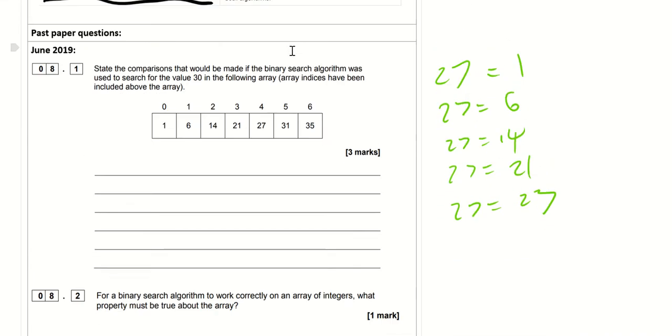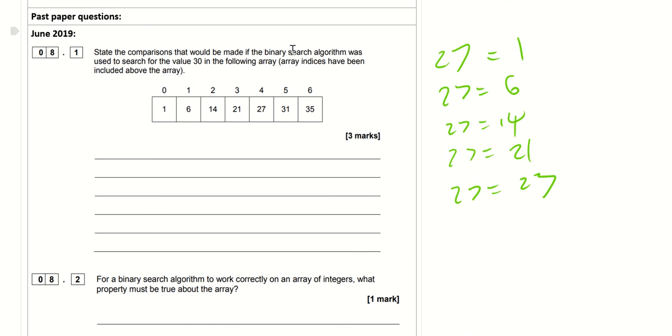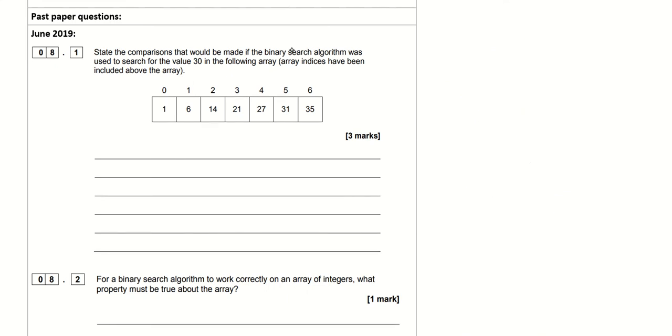Now, the binary search works a little bit differently. This is known as a kind of divide and conquer algorithm. What it does is find the midpoint of the list and then go from there. The first thing to note is the list must be in order. If I put up here, binary search: list must be in order. That's crucial. You get lots of questions asking what the criteria of a binary search is, and it is that the list must be in order.